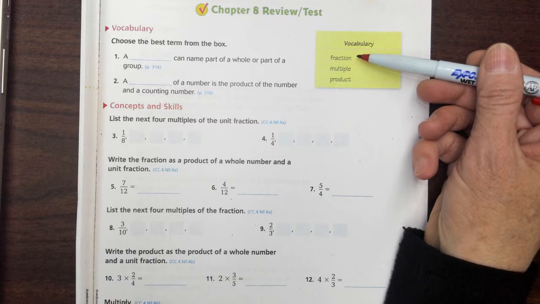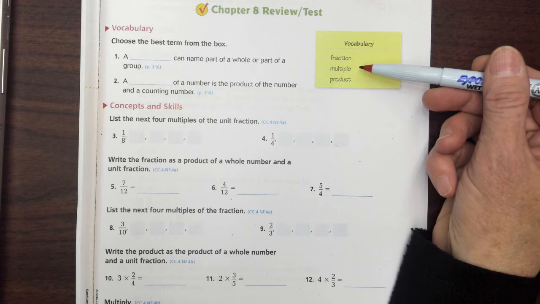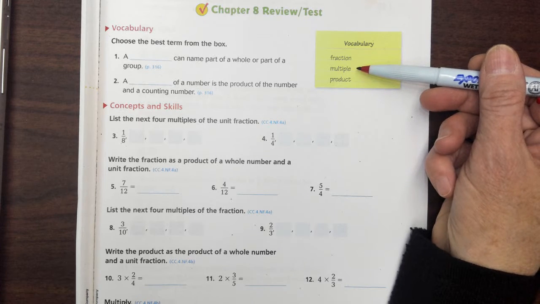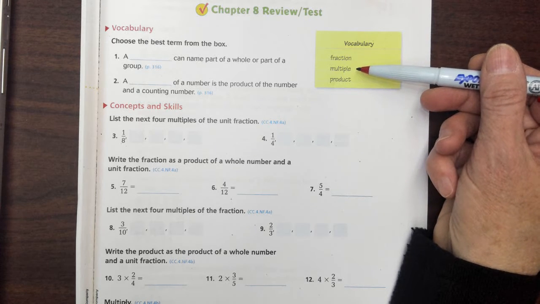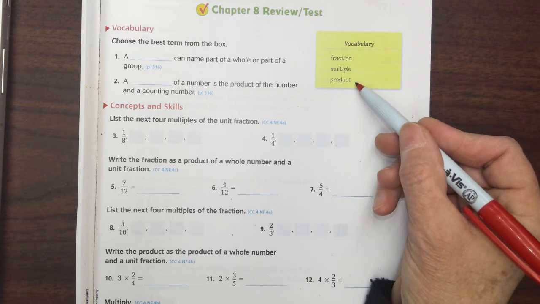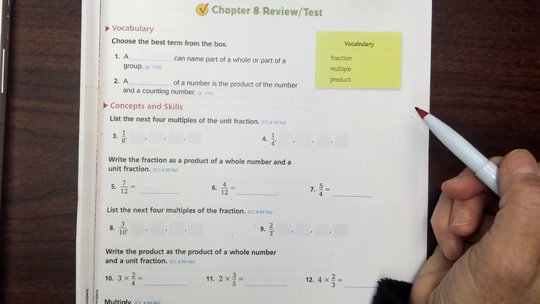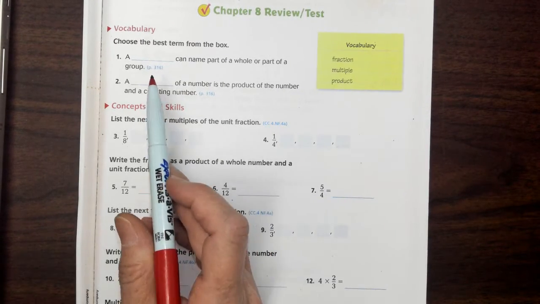We know that a fraction shows a piece of something, and we know that a multiple is the answers when we multiply. Multiples of 4 would be all the answers of 4: 4, 8, 12, 16. We know a product is the answer to a certain multiplication problem. So, let's check this out.